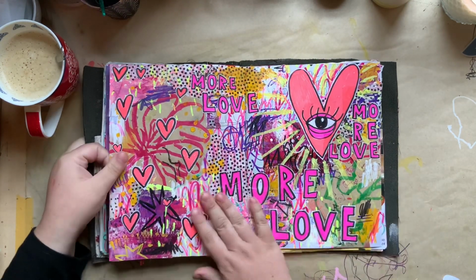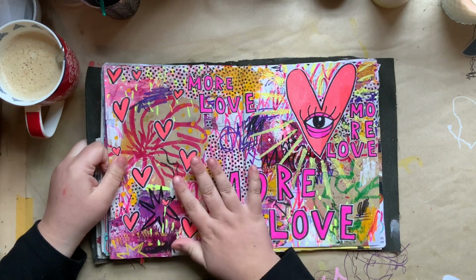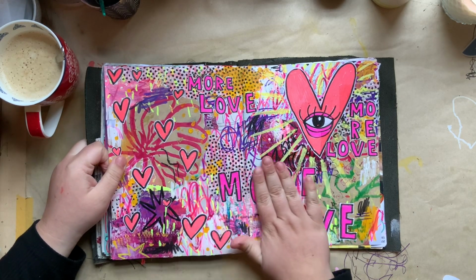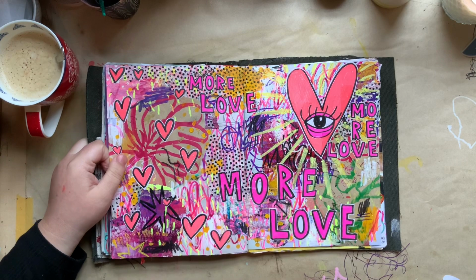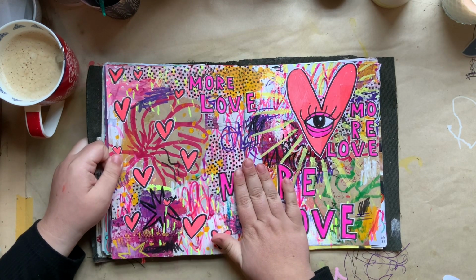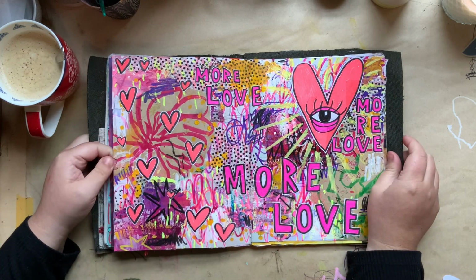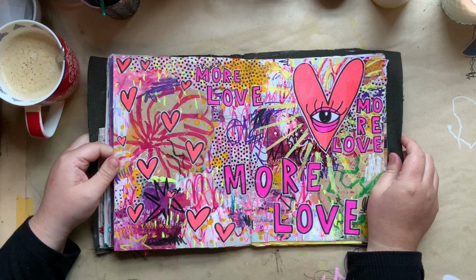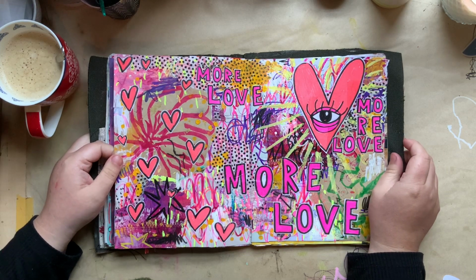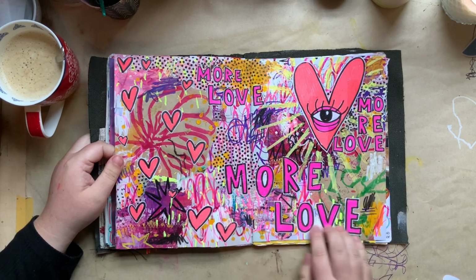Sometimes not. Sometimes this one wasn't so tough, but this one was just more about wanting to show more love to people in my life, and just how I wish the world was full of more love. Why is there so much hate? Why is there not more love? And just love is where I want everything to come from me.